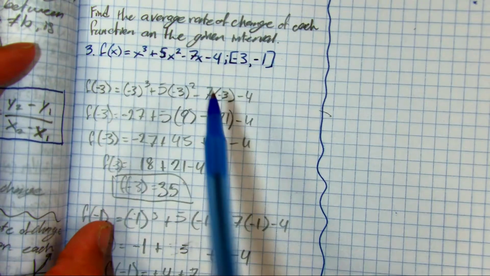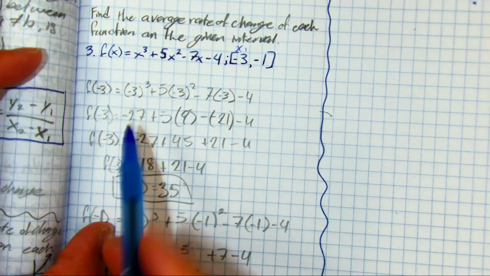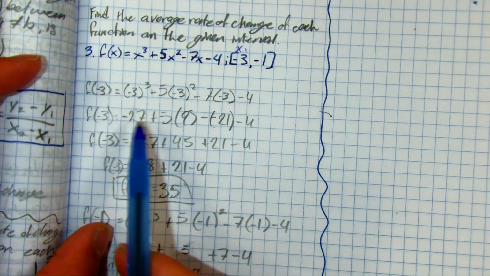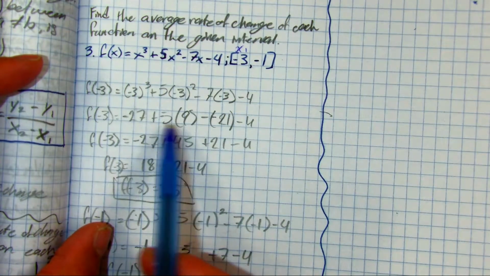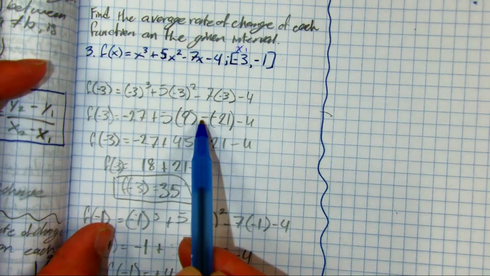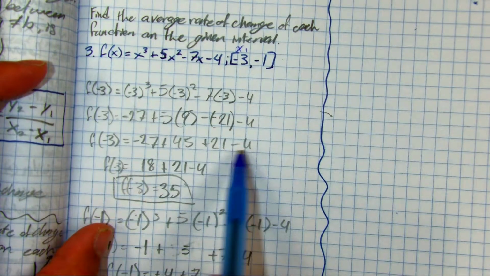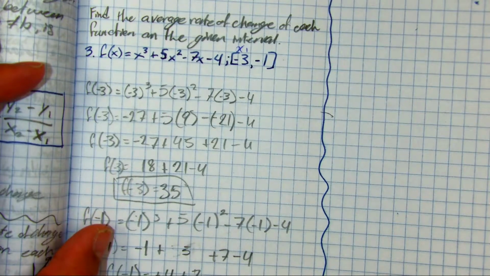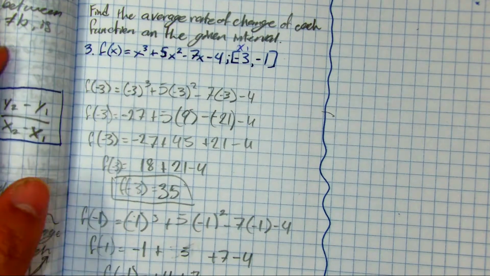So your first x1 value is negative 3. They put them in there. Negative 27, 9, 5 times 9 is 45. Opposite, 21. And then they got 35. Raise your hand if you got 35.